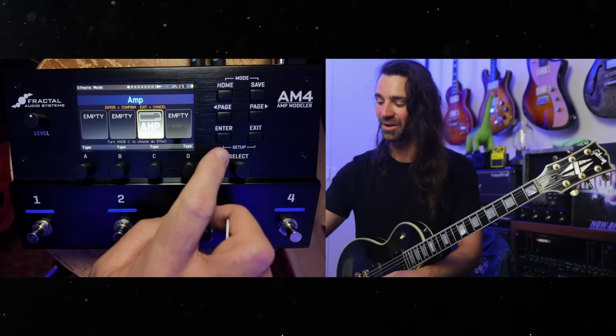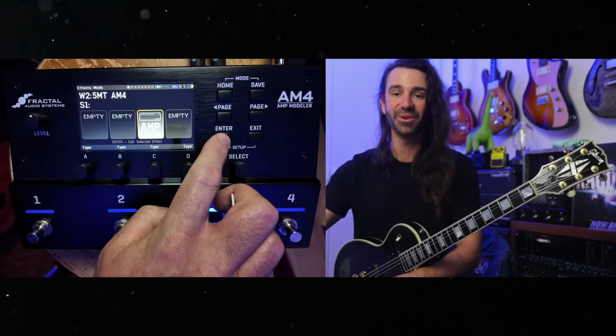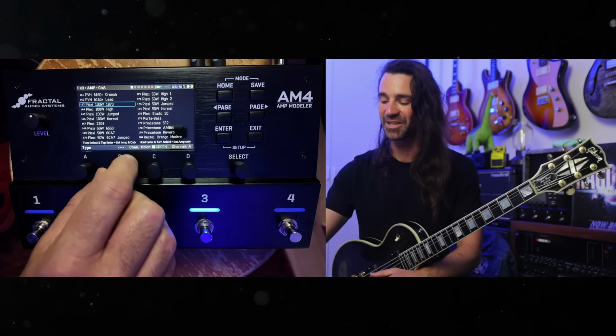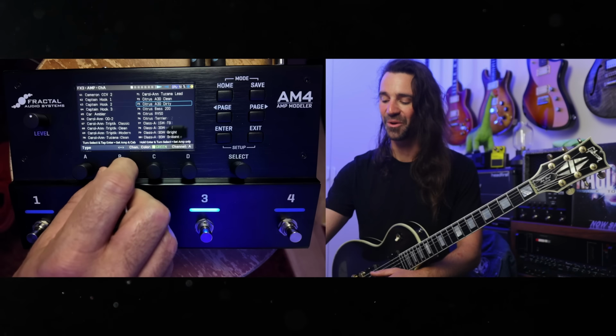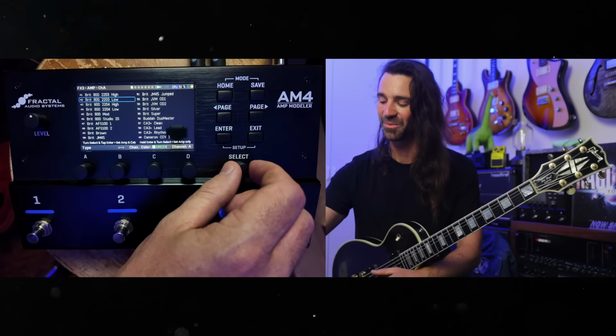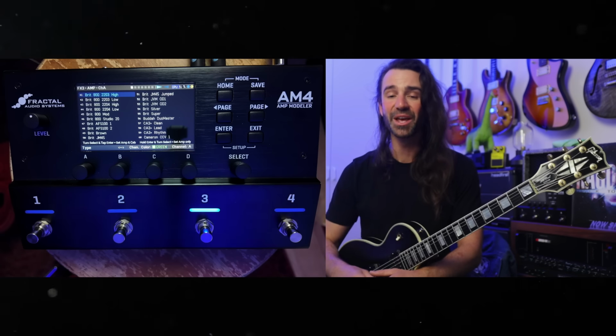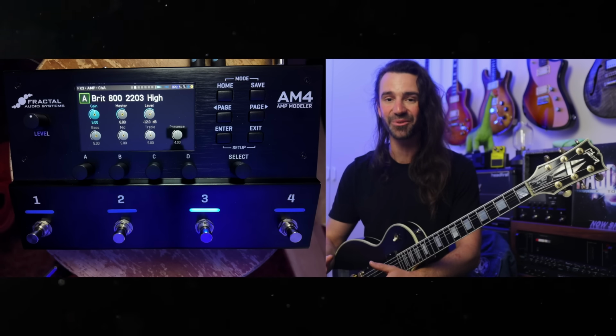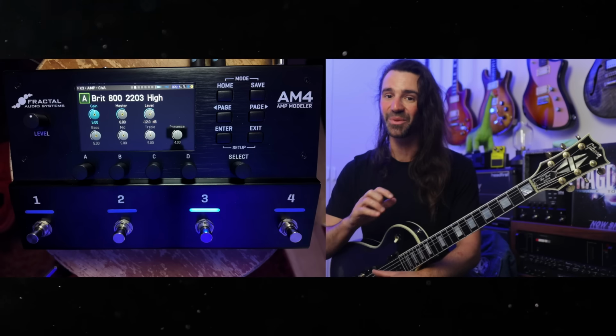So I've brought up the amp block, I hit enter to confirm my choice, and I hit enter again to edit this amp block. You can see I've got the entire selection of Fractal Audio amp models available in here. I'm feeling a JCM 800 vibe with this Les Paul at the moment, so let's select the Brit 800 2203 high.